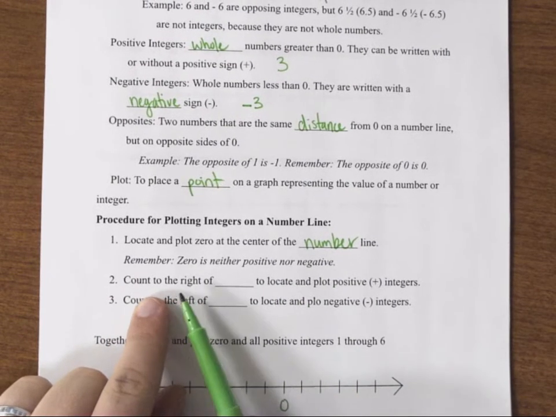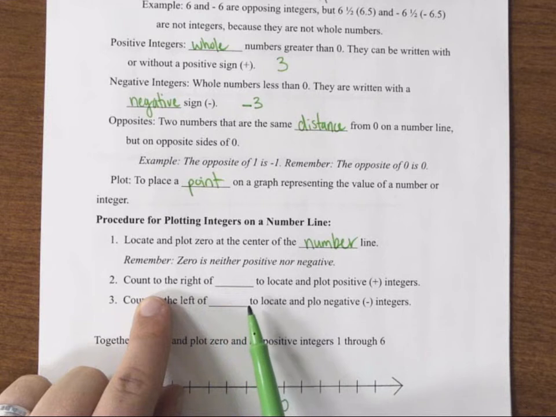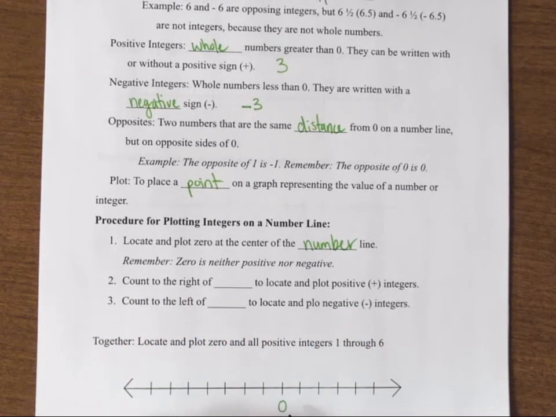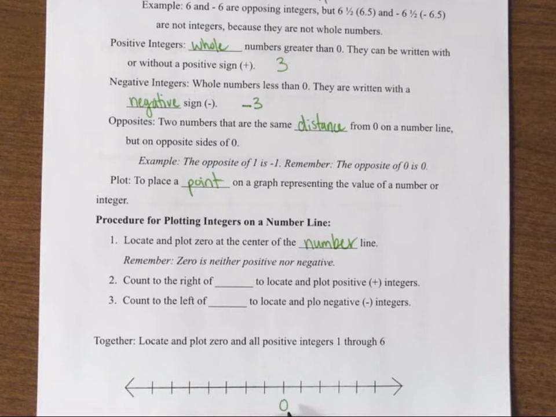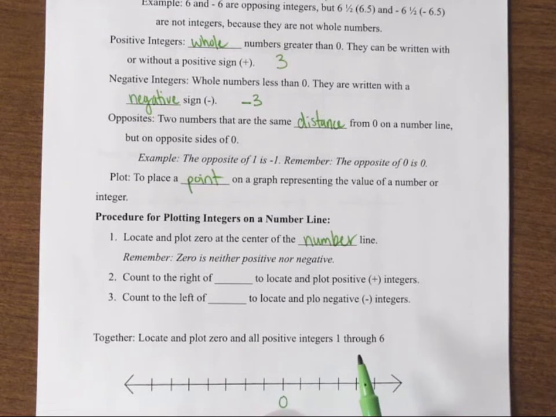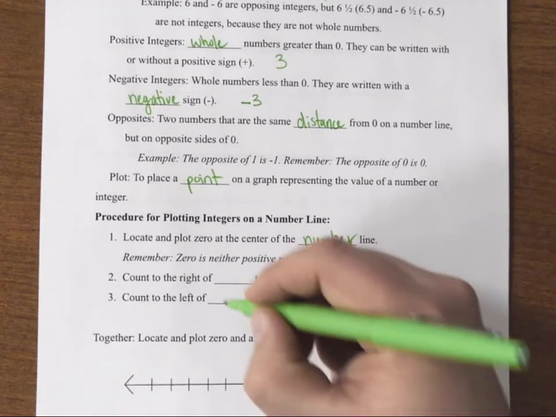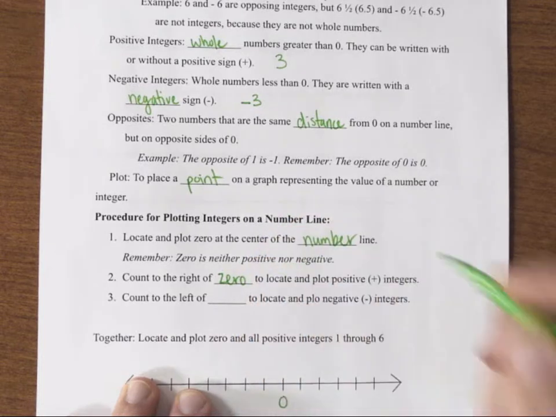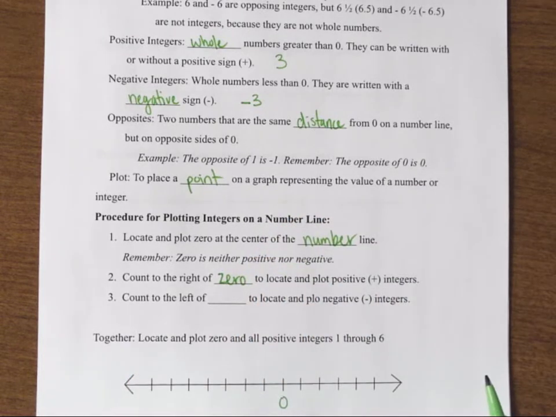Number 2, count to the right of 0 to locate and plot positive numbers. So we would start from 0 and we would work our way to the right for positive numbers.